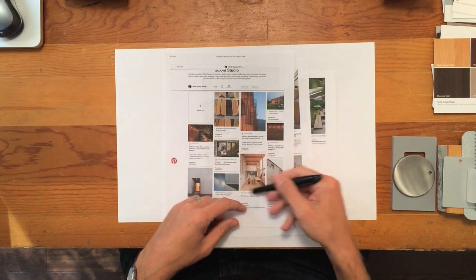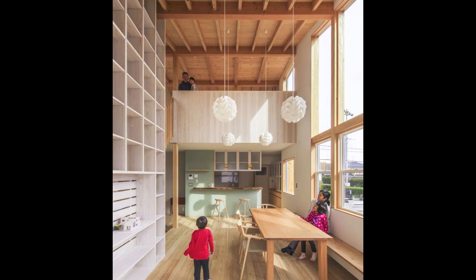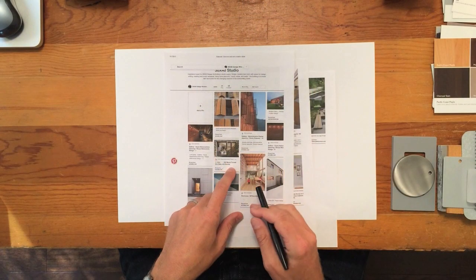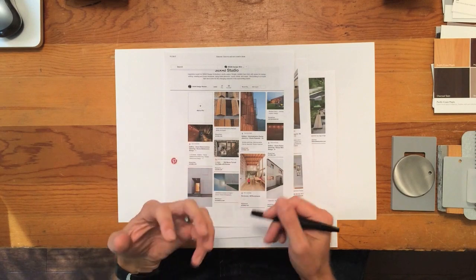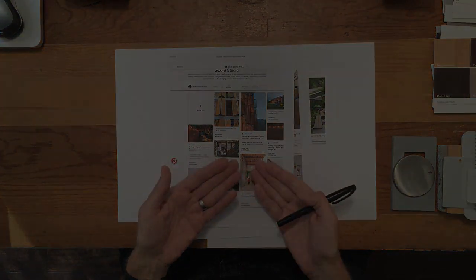And for me, this is one of those images. It's not about quoting the image. It's not about saying, well, I want this exact color here, or this exact light fixture, or this exact wood floor. It's more about drawing inspiration from the ideas that are at work in each image.